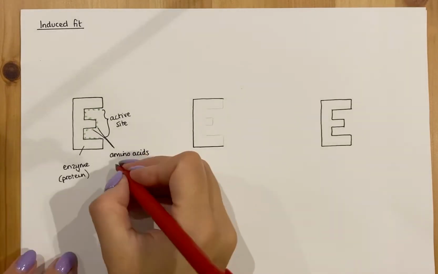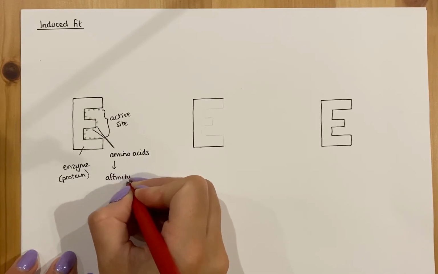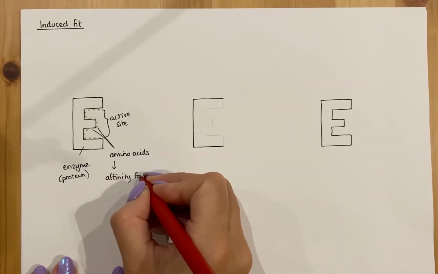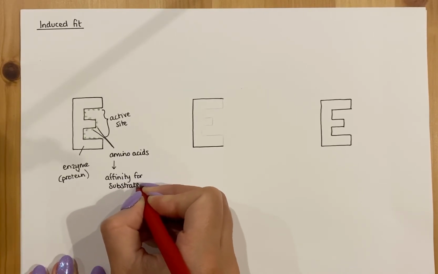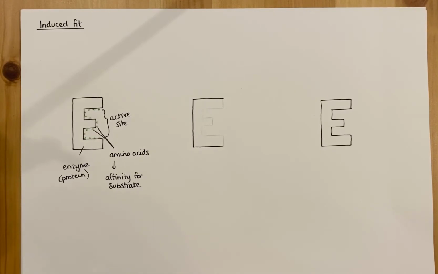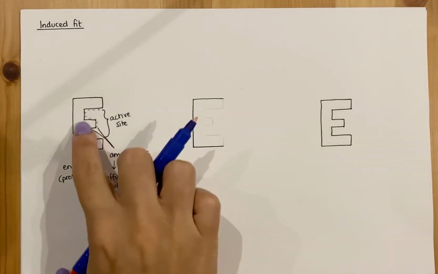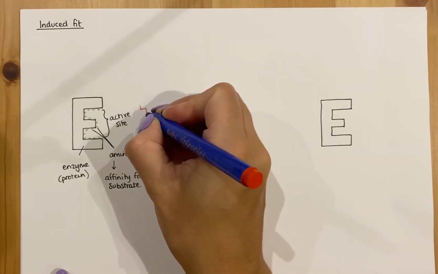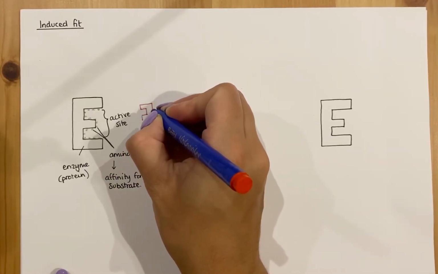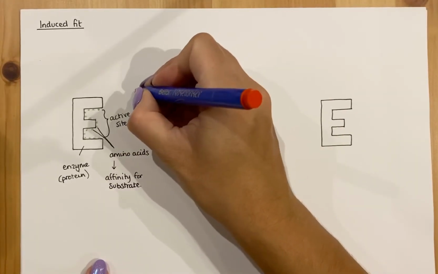Now the purpose of those is that they have an affinity, which means an attraction for the thing that the enzyme works on, which is your substrate. So they have an attraction for that substrate and they will pull that substrate in. So to show you a substrate, remember it would roughly match the shape of the active site. So just for a very quick demonstration, the substrate would look something like that. And I'll label that substrate.